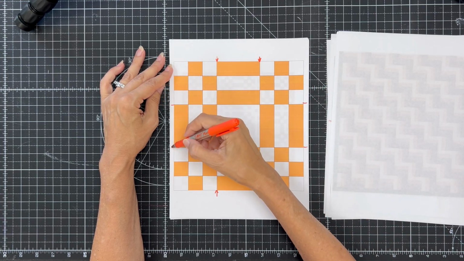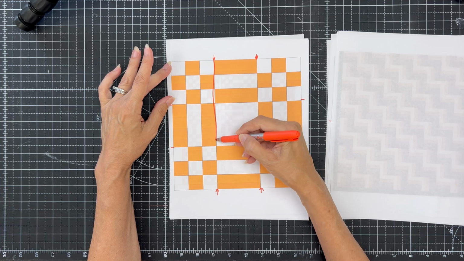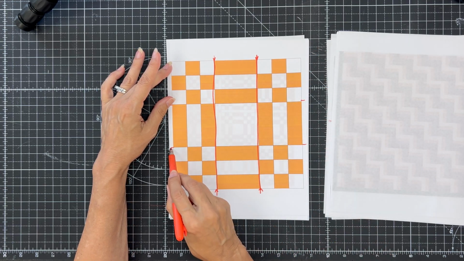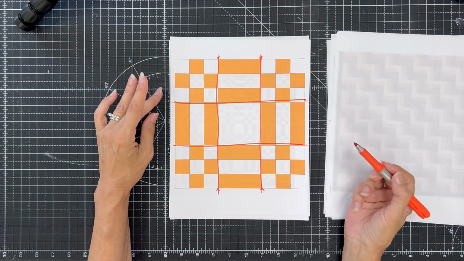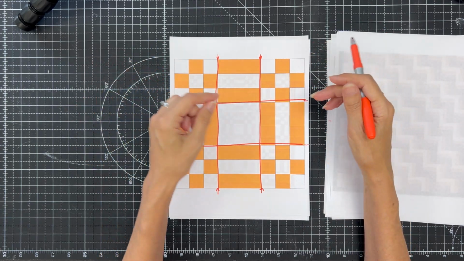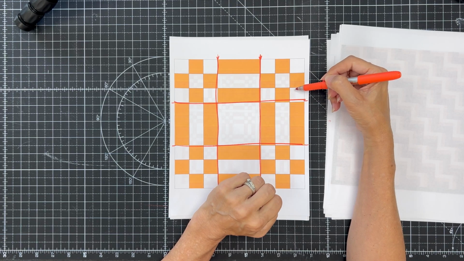You see that? You see where I'm going with this? It's a 9-patch. Here, here, okay, here, and here. All of a sudden, you see what you might not have seen before. This is a 9-patch block, little bitty guy.